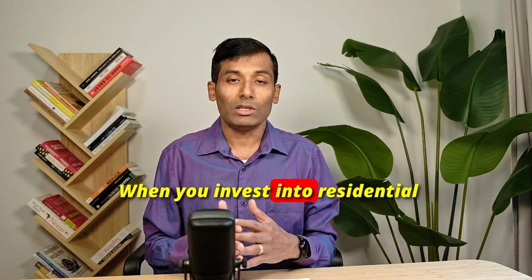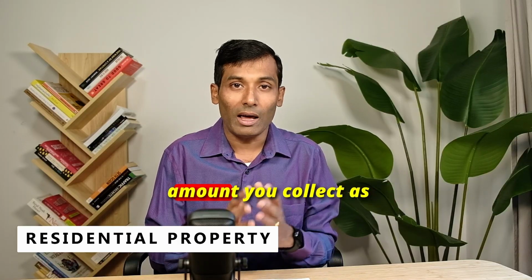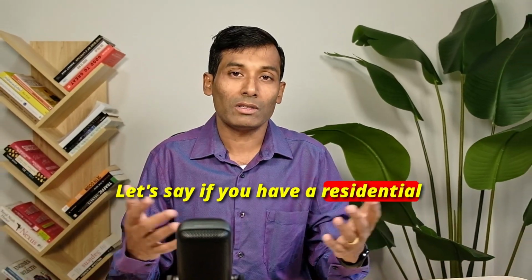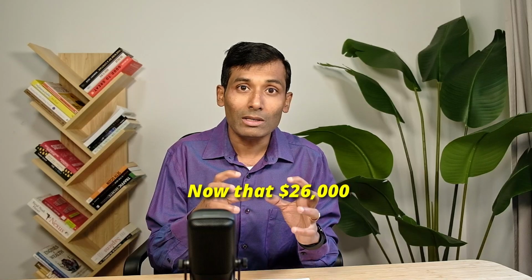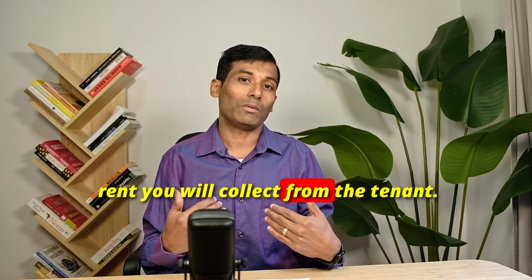When you invest in residential property, the rent that you collect is the total amount you collect as part of the per week rent. Let's say you have a residential property and you collect $500 per week rent. That means $500 times 52 weeks, about $25,000 to $26,000 in a year you will be collecting in rent. Now that $26,000 is the total amount of rent you will collect from the tenant.